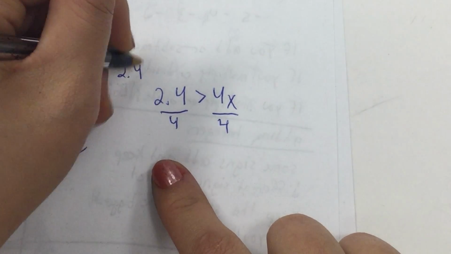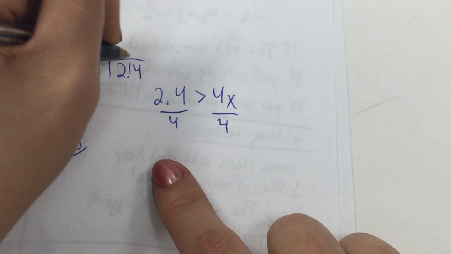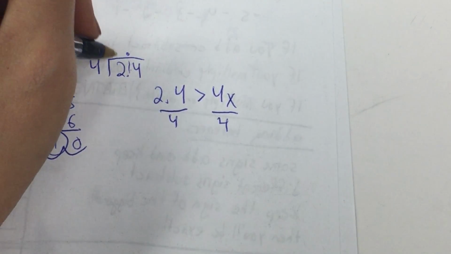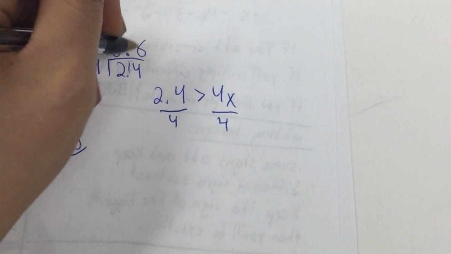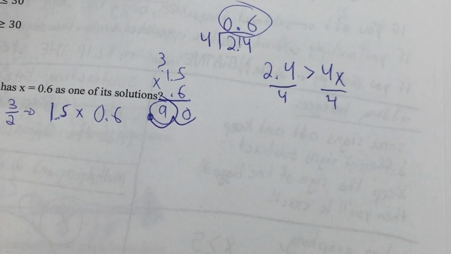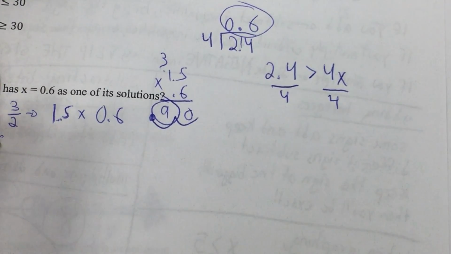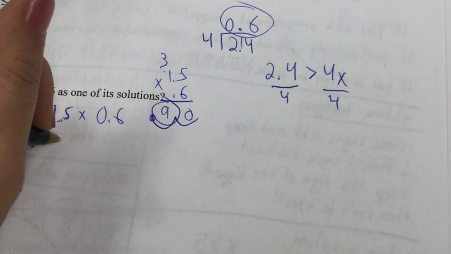And so 2.4 divided by 4, if we bring the decimal up, 4 goes into 2 0 times, but 4 goes into 24 6 times. That way I know that 0.6 is greater than x.